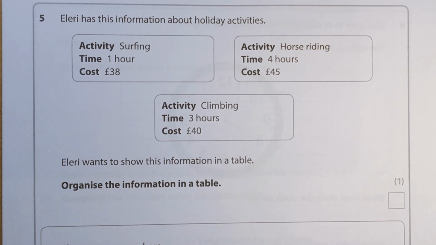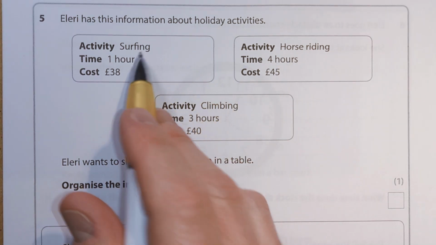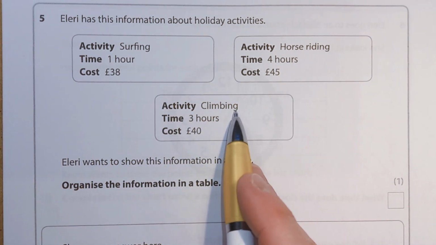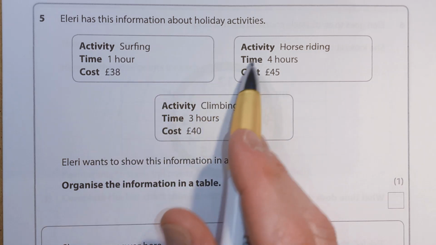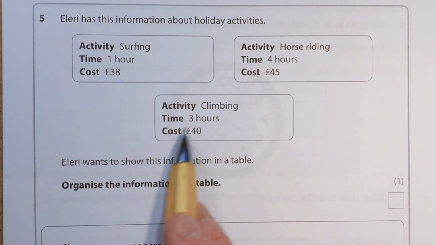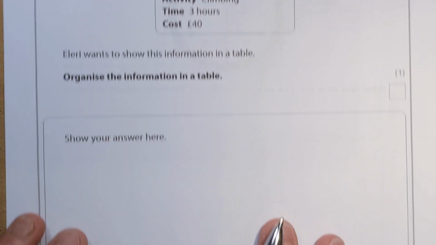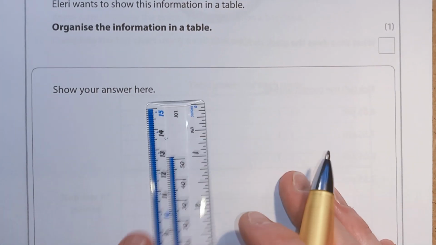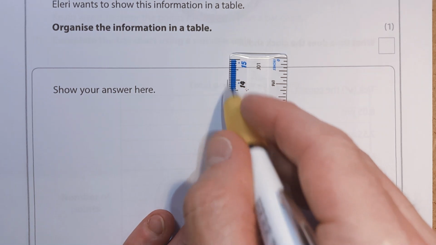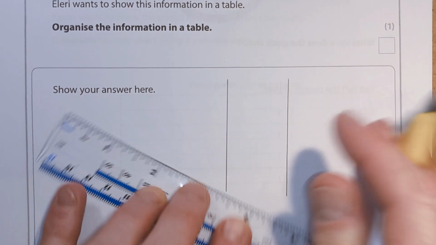Question 5. Ellery has this information about holiday activities. So we've got 3 different activities. We've got surfing, horse riding and climbing. And we've got information about how long they last, the time, and how much they cost. Ellery wants to show this information in a table. Organise the information in a table. Okay, well, we've got 3 bits of information. So let's draw a table with 3 headings.